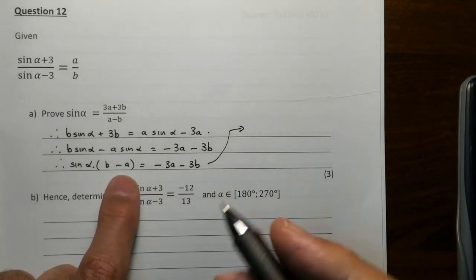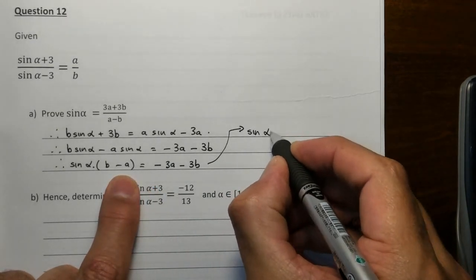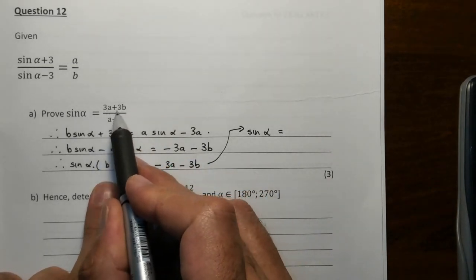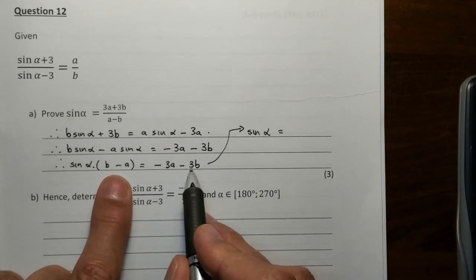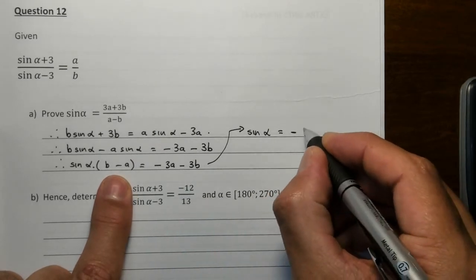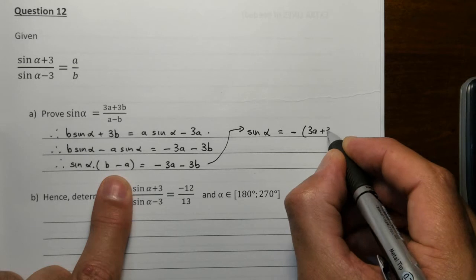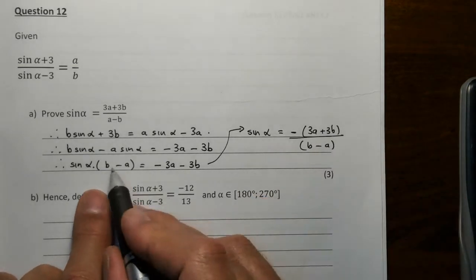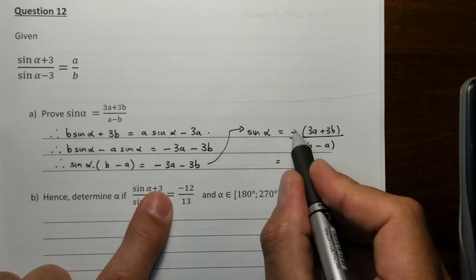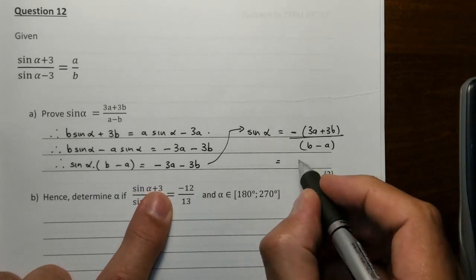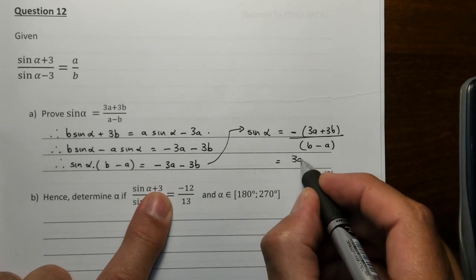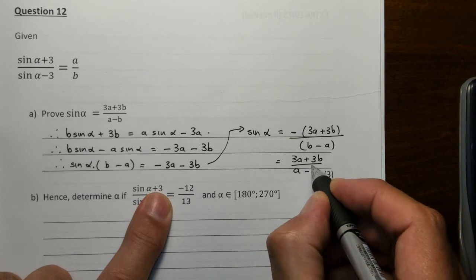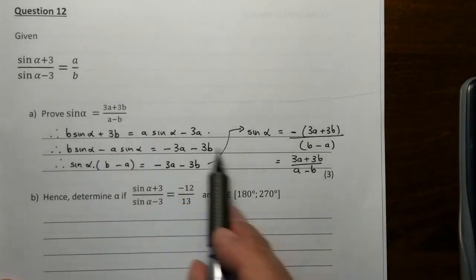I'm going to continue over there. The last thing for me to do is to say that the sine of alpha, now I'm going to peep at my answer. My answer has 3a plus 3b, not these double negatives. So if I remove the negatives, I get 3a plus 3b divided by b minus a, because I'm going to divide that to the other side. If I divide the negative in, or multiply the negative in there, I get 3a plus 3b, just means those two change around, and then I have exactly what I wanted.